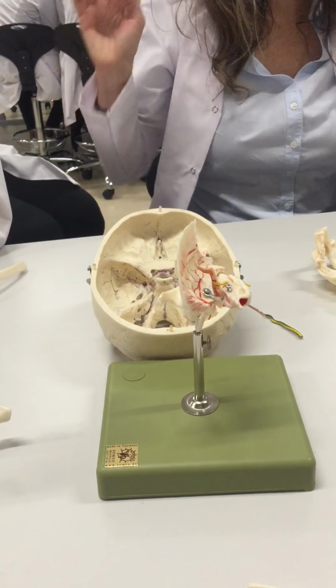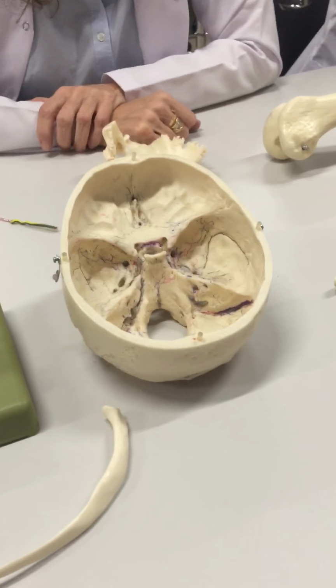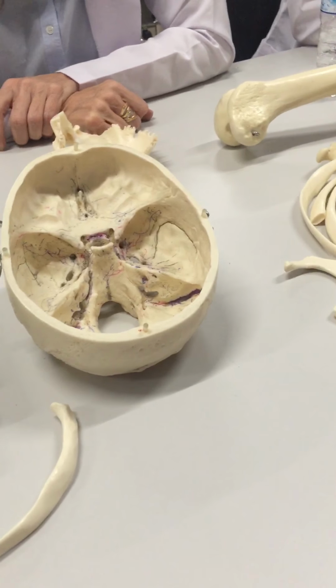Okay, now this is the body. The body is cube-shaped, having 6 surfaces. So on the superior surface, there is that depression. What is that here? This is so famous. The Turkish saddle, sella turcica. What does sella mean? Saddle. Where do you put the saddle? On a horse, yes. And it looks like it, look at that.